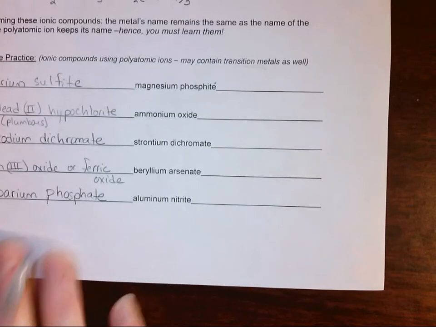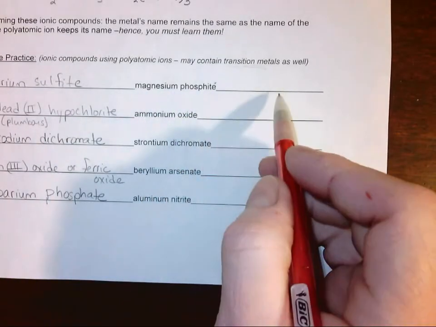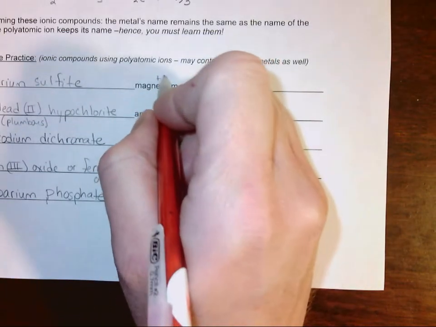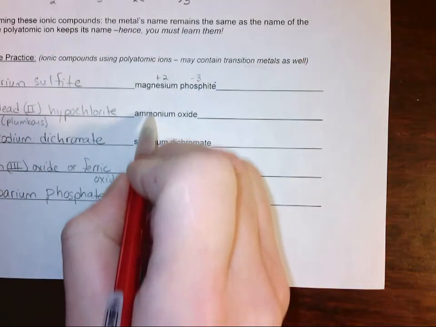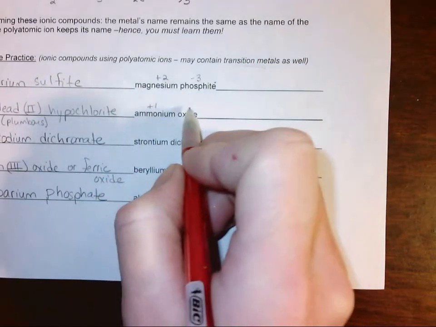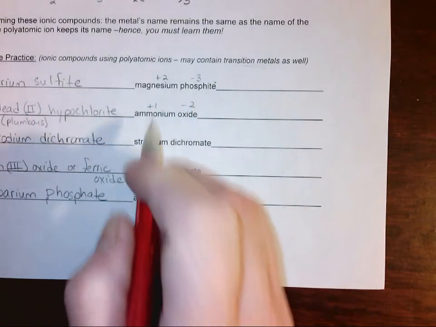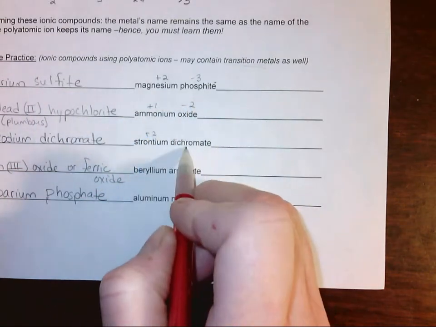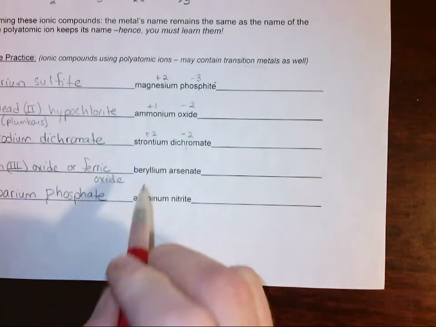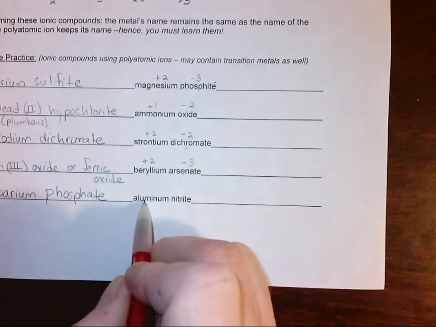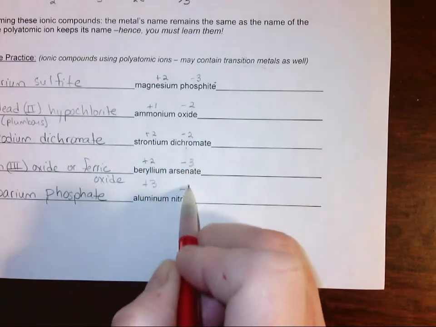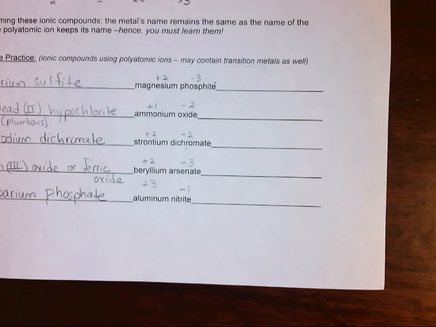Let's look at the right-hand side where we're writing formulas. When you write formulas, put the charges above the name. So +2 for magnesium, phosphite is -3, ammonium +1, oxide -2, strontium +2, dichromate -2, beryllium +2, arsenate -3, aluminum +3, nitrite -1. Hopefully you've paused the video and have tried these. If not, try them now. Then come back and check yourself.